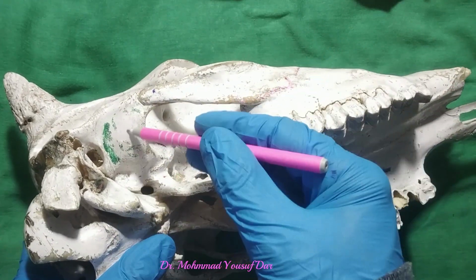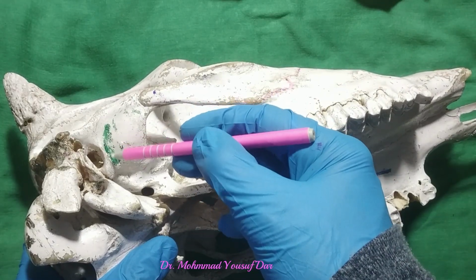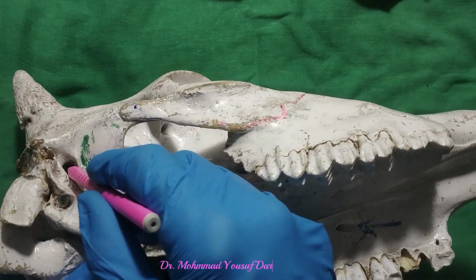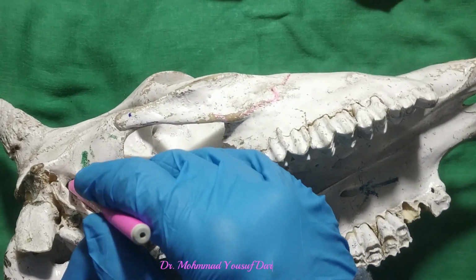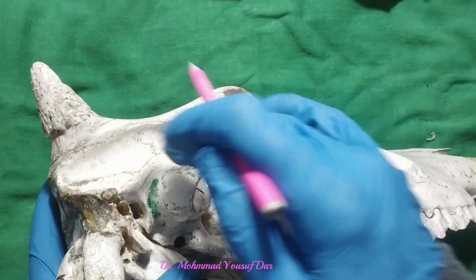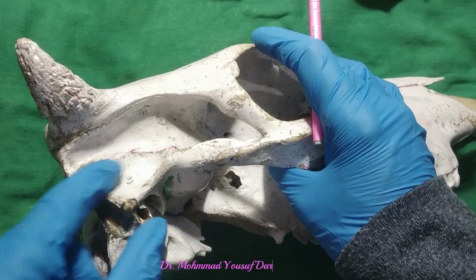Okay, so this is the condyle, this is the mandibular fossa or glenoid cavity, this is the postglenoid process, and this is the postglenoid foramen, which is the external opening of the temporal canal. So this was about the squamous part of the temporal bone.